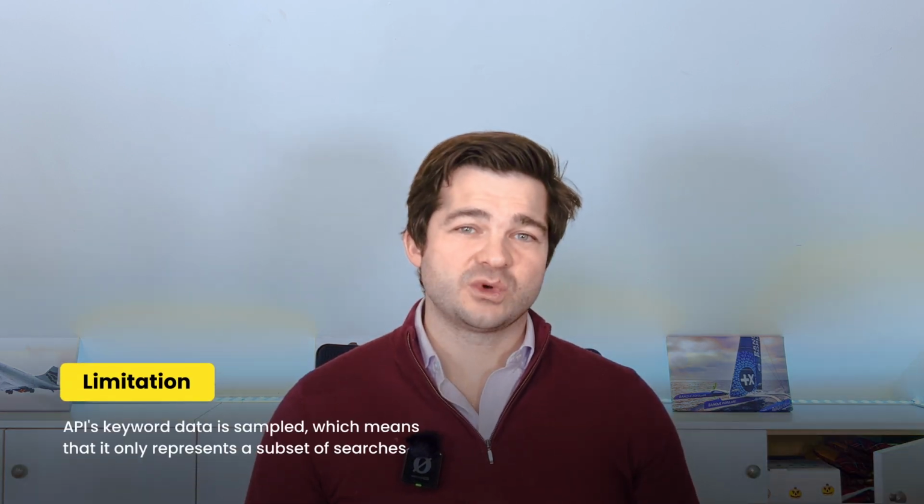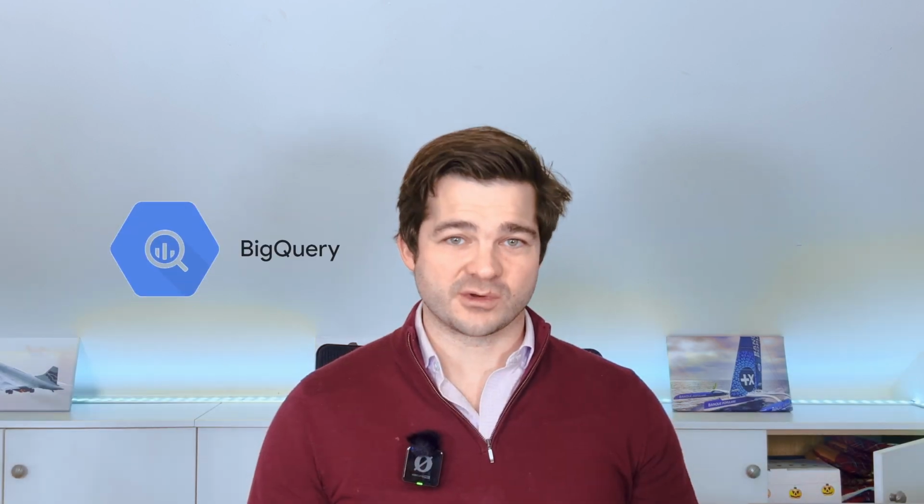Then you have the API. The API is great. You can have a lot of data if you download it daily. We do that all the time. Now, it is still slightly sampled, and the second best solution is BigQuery. With BigQuery, you're going to have all your data in your dataset, and so there's no sampling at all. The problem with BigQuery is that we can't backfill, so it will only start to gather data at the moment you set it up.